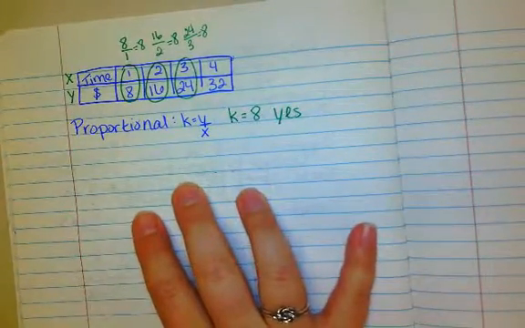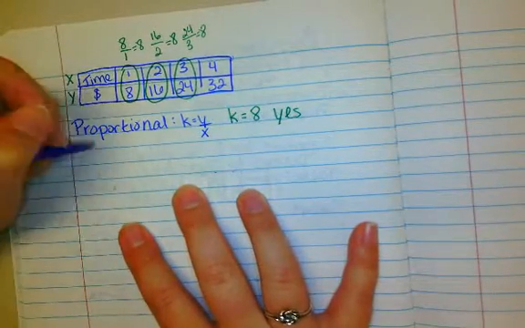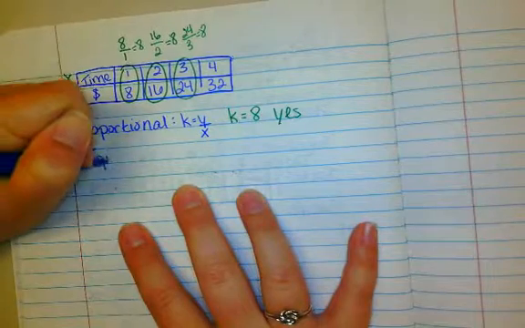You're also going to see as part of your worksheet today that they're going to ask for you to write an equation.